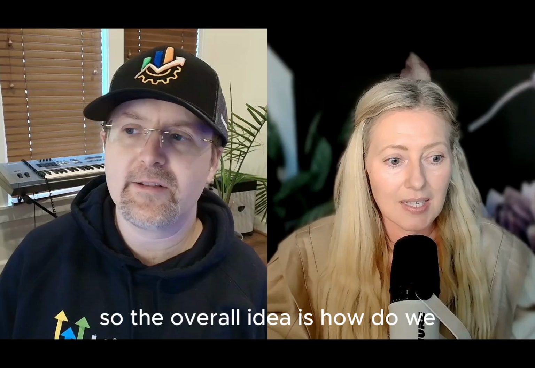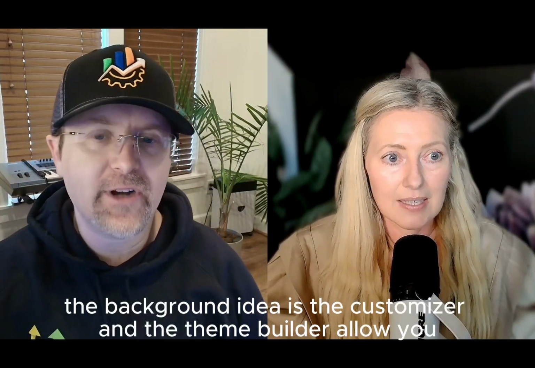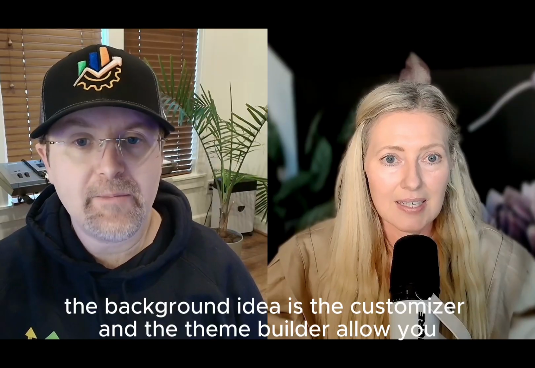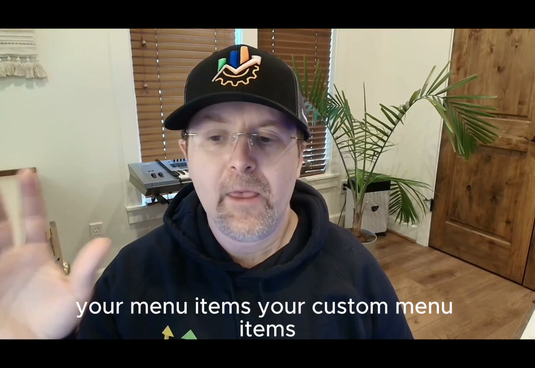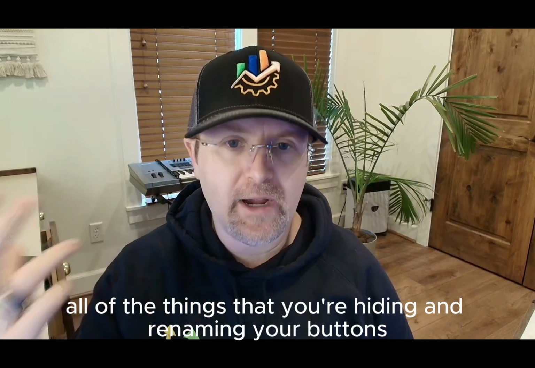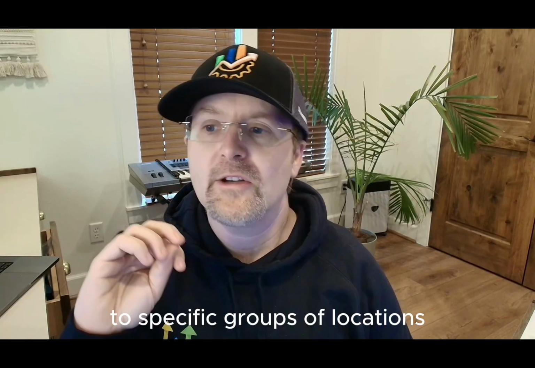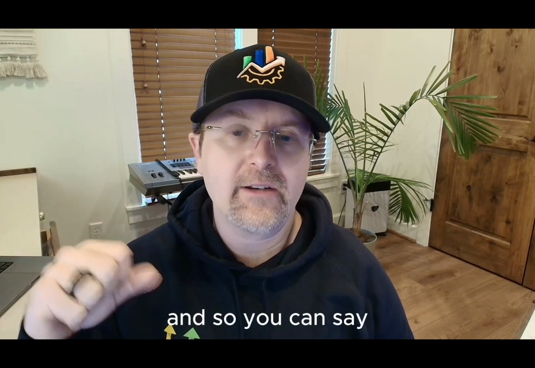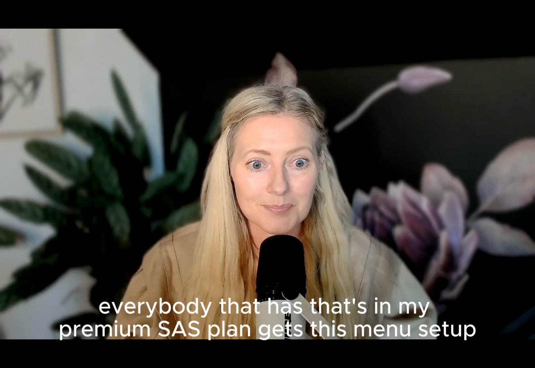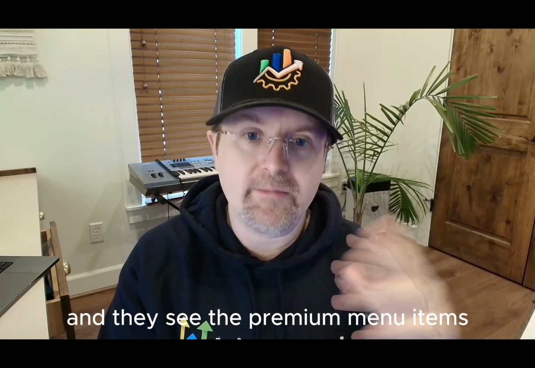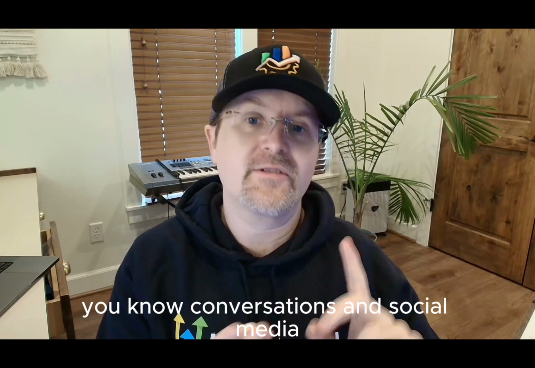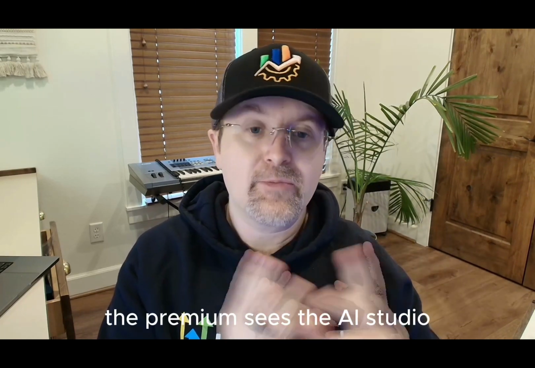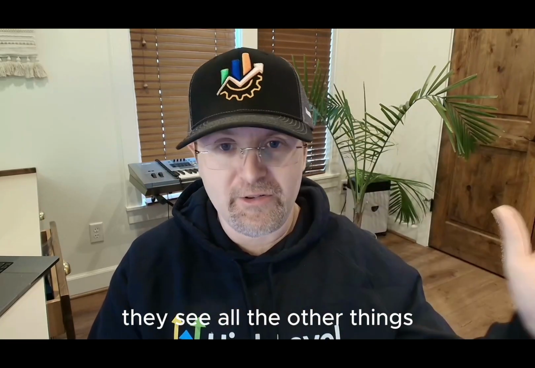So the overall idea, the background idea, is that the customizer and the theme builder allow you to apply your customizations, your custom menu items, all of the things that you're hiding and renaming, your buttons. You can group all of those customizations to specific groups of locations. And so you can say, everybody that's in my premium SaaS plan gets this menu set up, and they see the premium menu items. And everybody that's in the basic plan only sees conversations and social media. But the premium sees the AI Studio, they see all the other things because that's what they purchased.